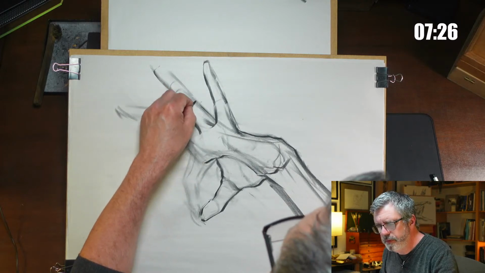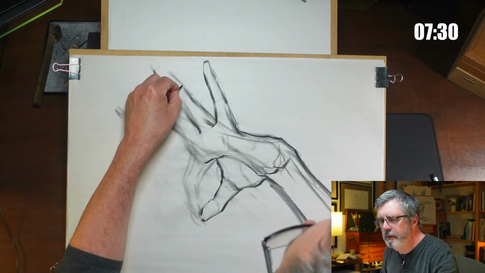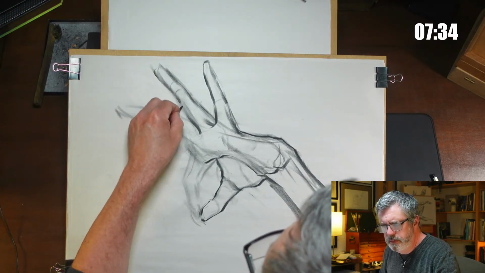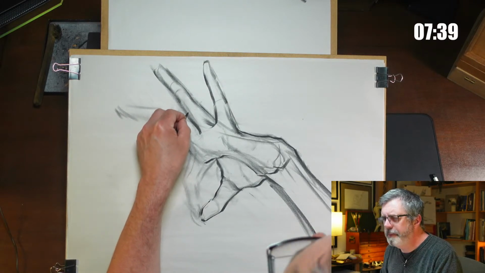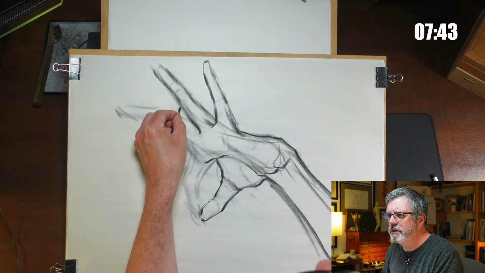Anyway, it is what it is. This hand is coming from, finger is coming from here actually.